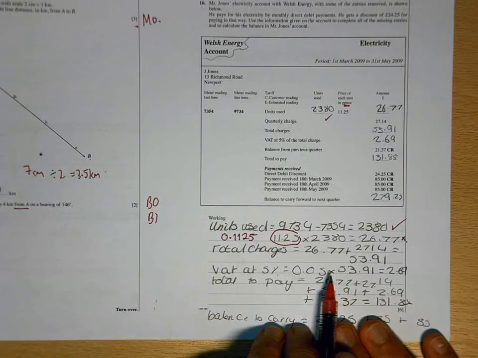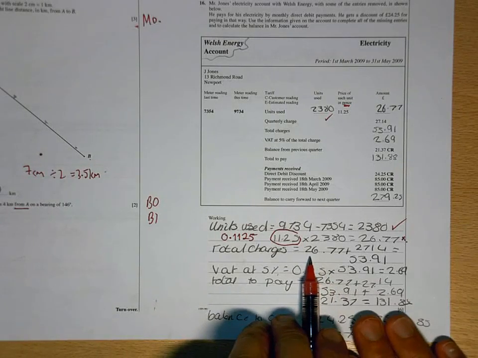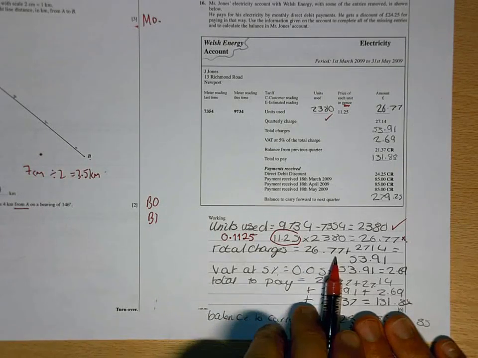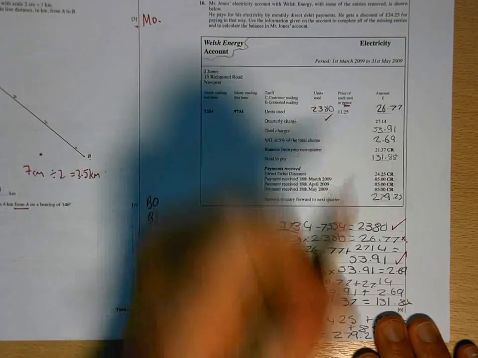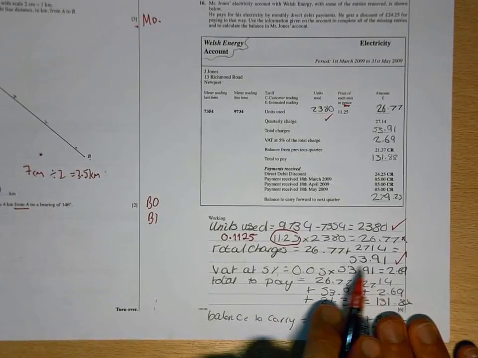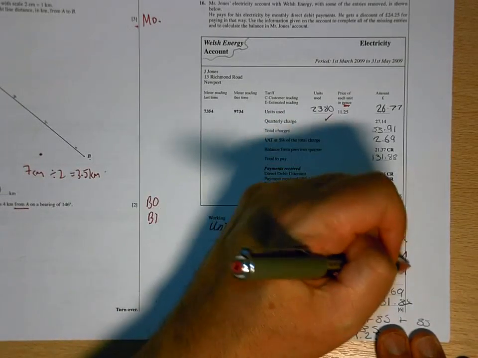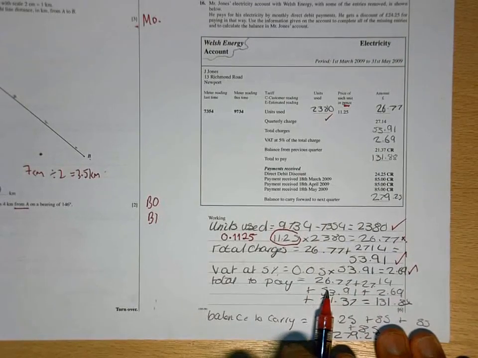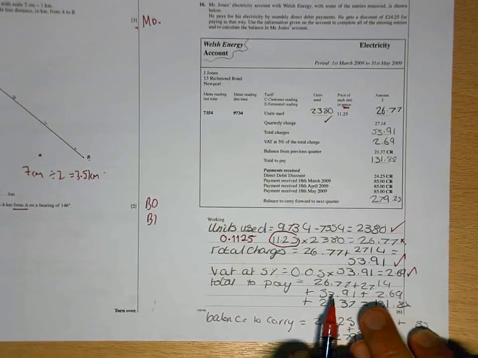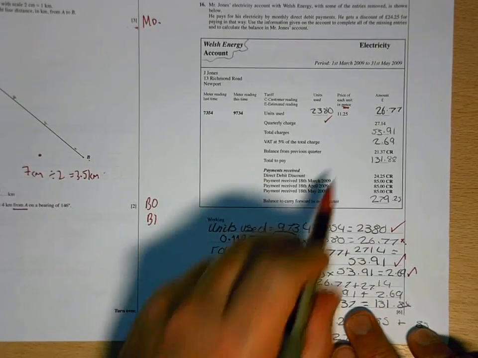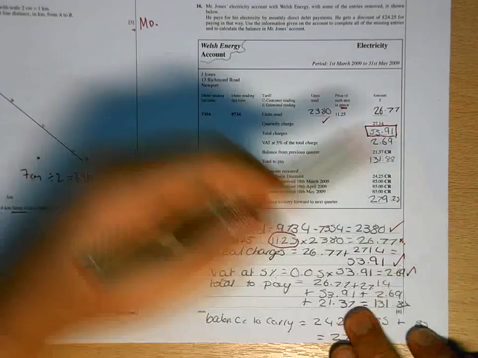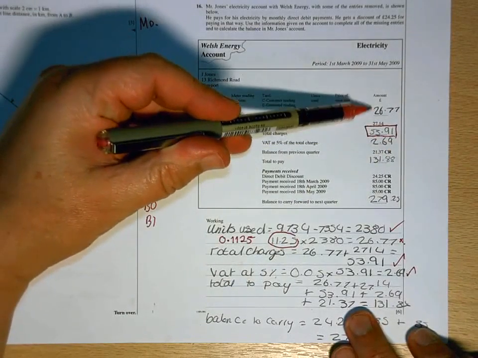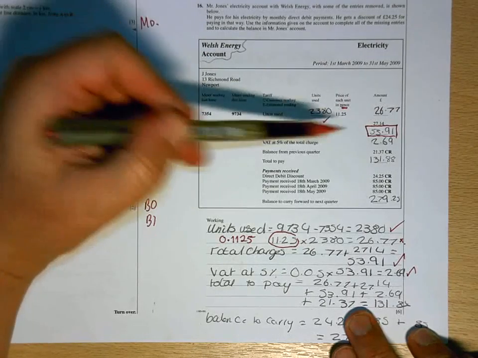You then added 26.77, which is your calculation, plus £27.14 to get £53.91. You've then worked out what 5% of that is, and you've added, right, so then the next mistake you've made is that this value is what you get when you add those two together. They are the total charges.